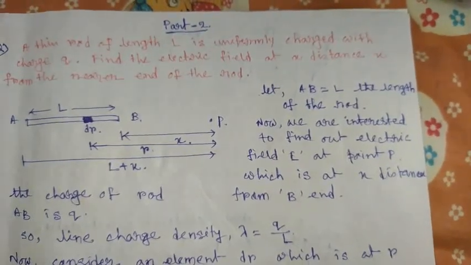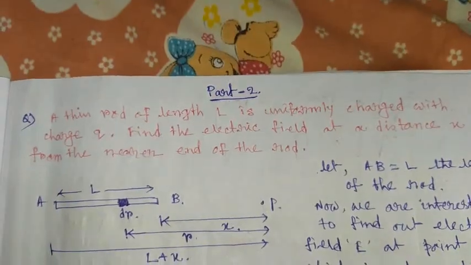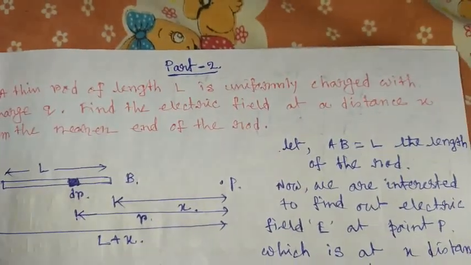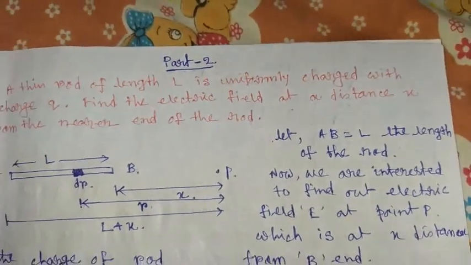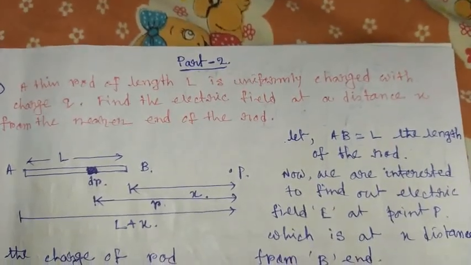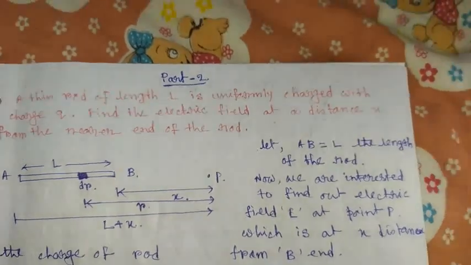So now let's start the class for today. Now first question, here is the first question for you. A thin rod of length L is uniformly charged with charge Q. Find the electric field at a distance x from the nearer end of the rod.